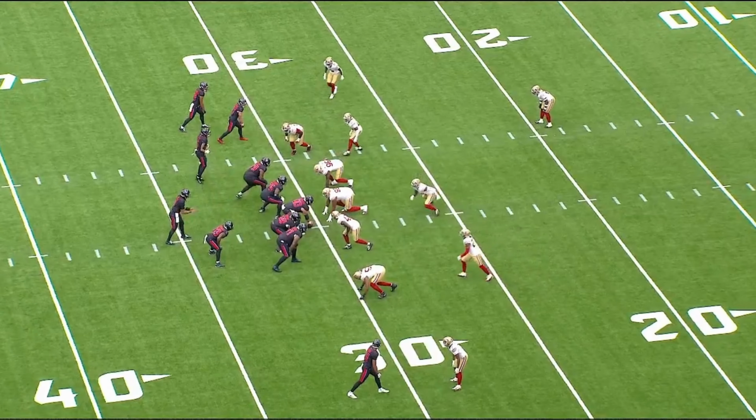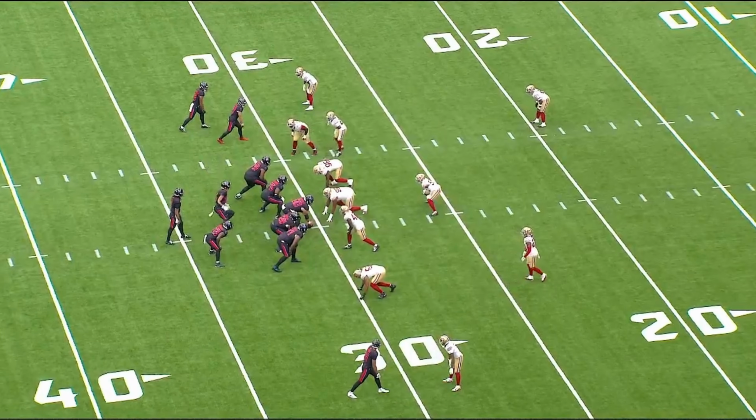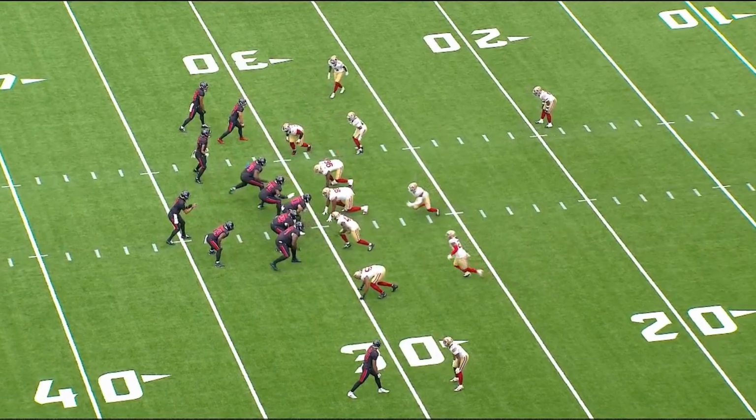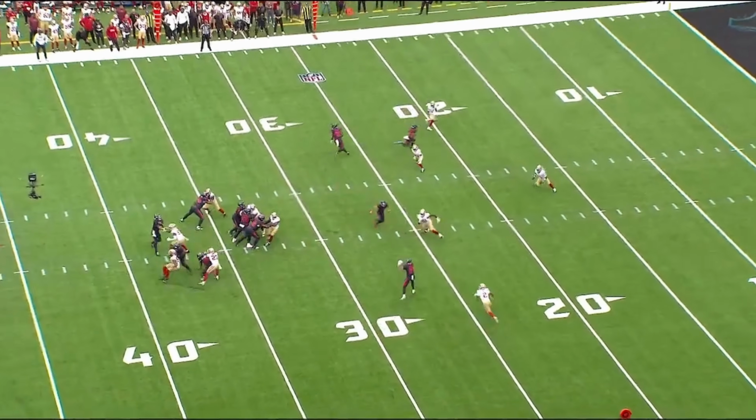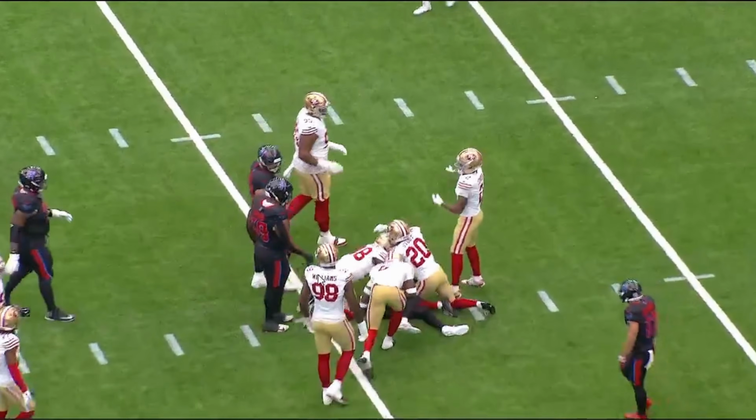They bring 6. I think somebody else tried to drop out late, if I'm not mistaken. No, he didn't. They brought 6. Another very aggressive call here. Very exotic call. And good job by the offense.